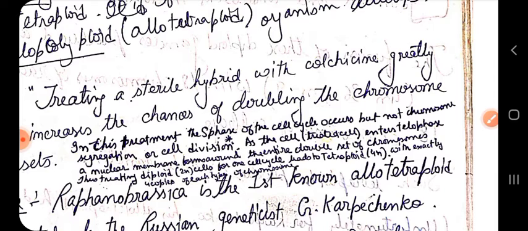As the cell enters telophase, a nuclear membrane forms around the entire double set of chromosomes, and that leads to a tetraploid-like condition with exactly 4 copies of each type of chromosome.